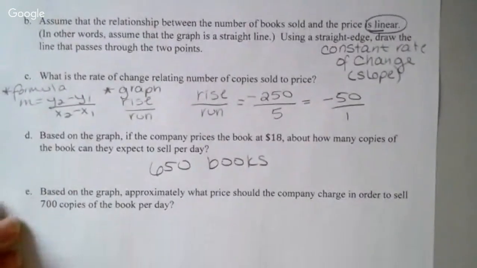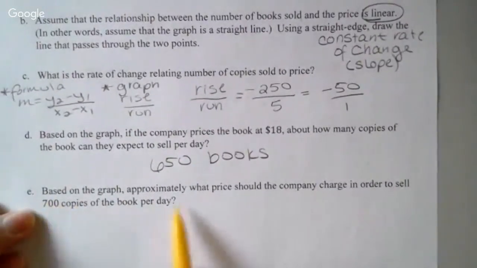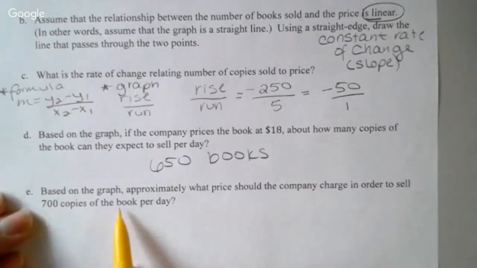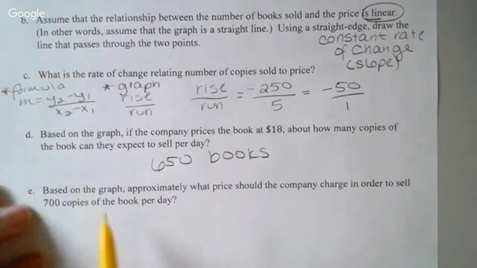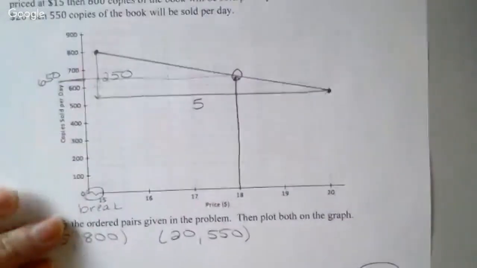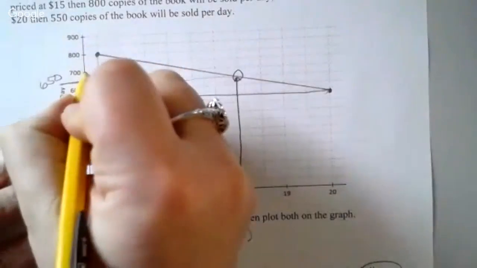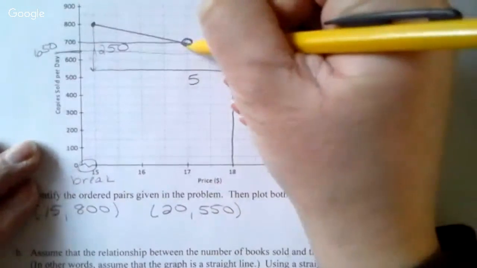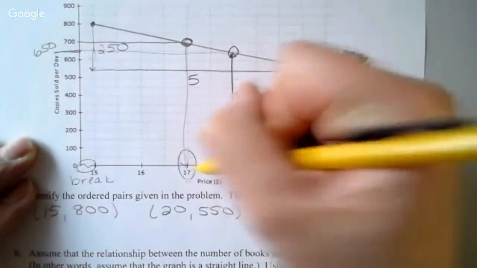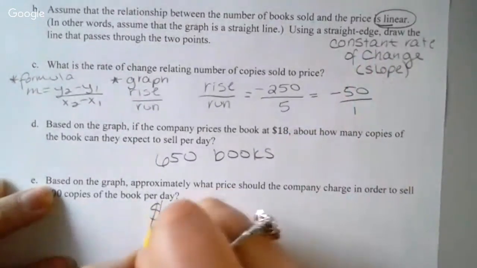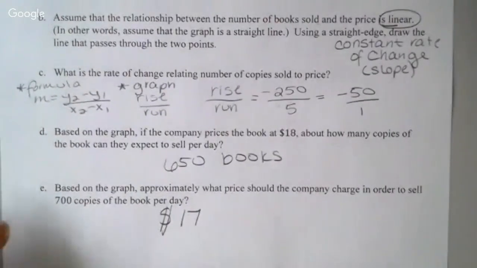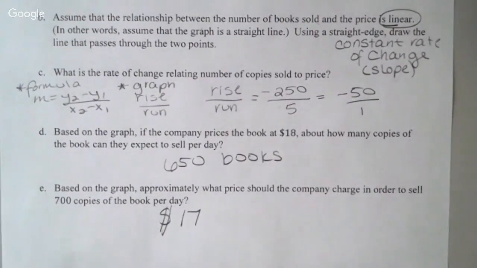Okay. Then it says, based on the graph in part E, approximately what price should the company charge in order to sell 700 copies of the book per day? So this time we're looking up 700 copies, which is a Y value. So here's 700. I'm going to follow that over until it hits the line, which is right there. So I'm going to follow that down and see that it happens at 17. $17 would be how much I would need to charge. And that completes your lesson on representations of a line.